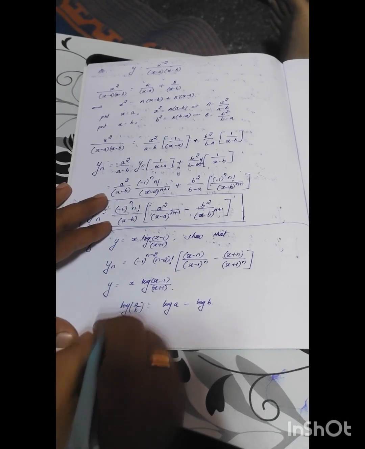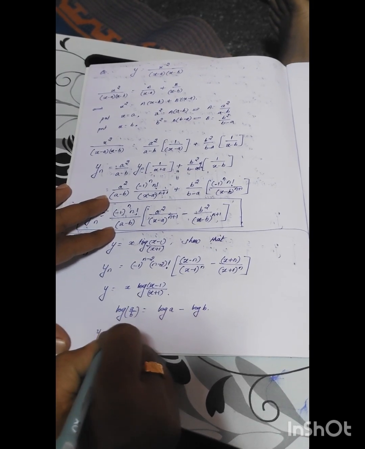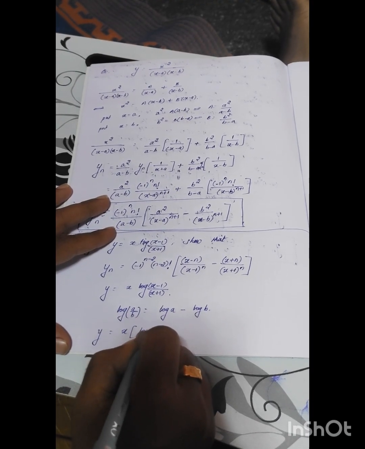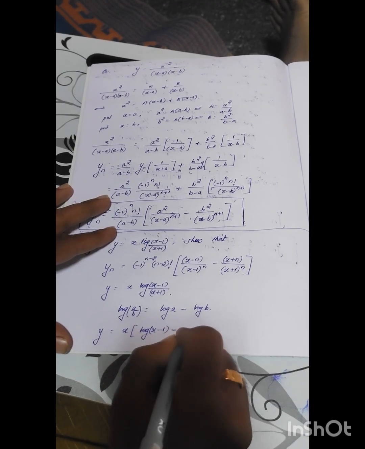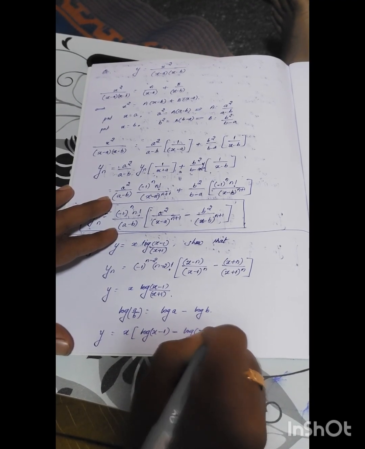So this function y can be written as y is equal to x into log of x minus 1 minus log of x plus 1, right?